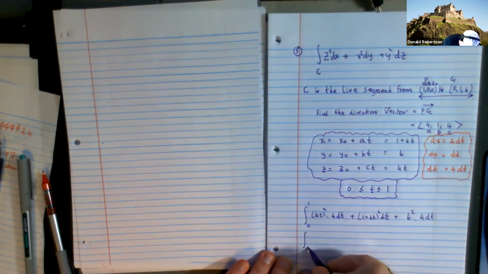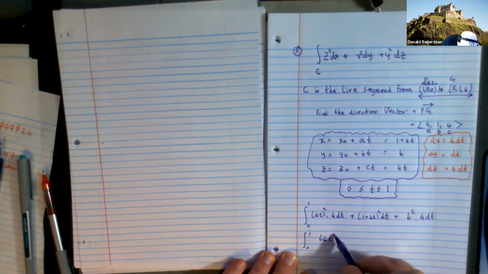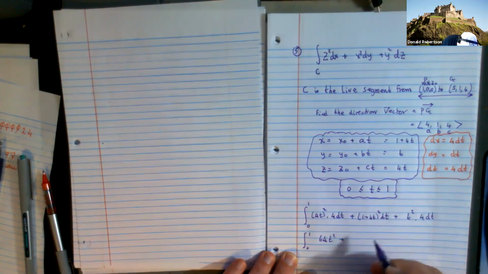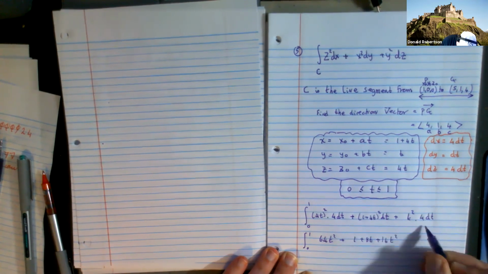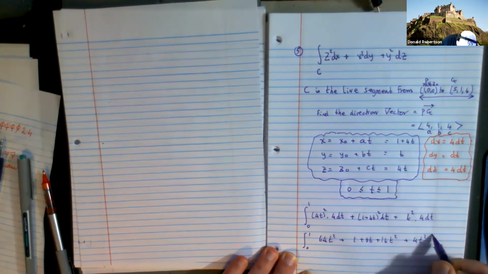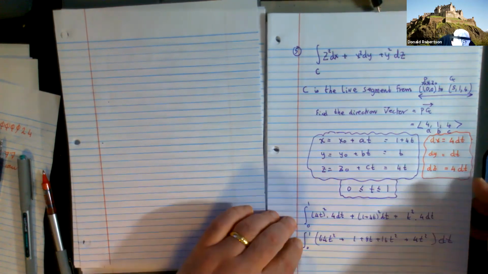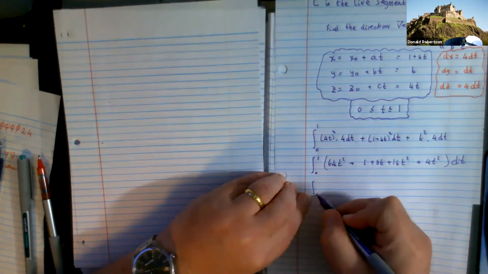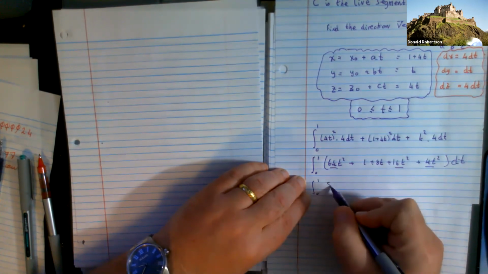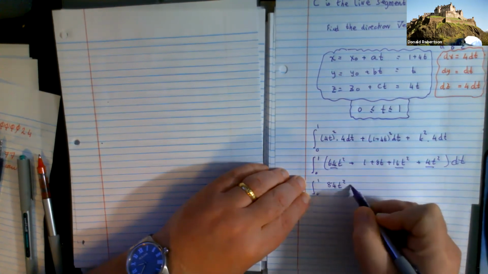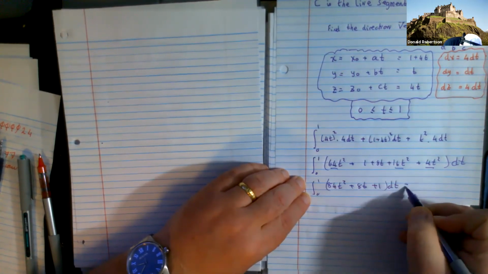So what do I get? Well, I get 16t squared times 4, so that's 64t squared. If you FOIL this out, you will get 1 plus 8t plus 16t squared. And if you distribute the 4 and that, you get 4t squared. And everybody shares a dt. Then I would do probably one more line. That guy and that guy, I believe, gets you 80. Then that one gets you 84. So 84t squared plus an 8t plus a 1 dt. And then dot, dot, dot.